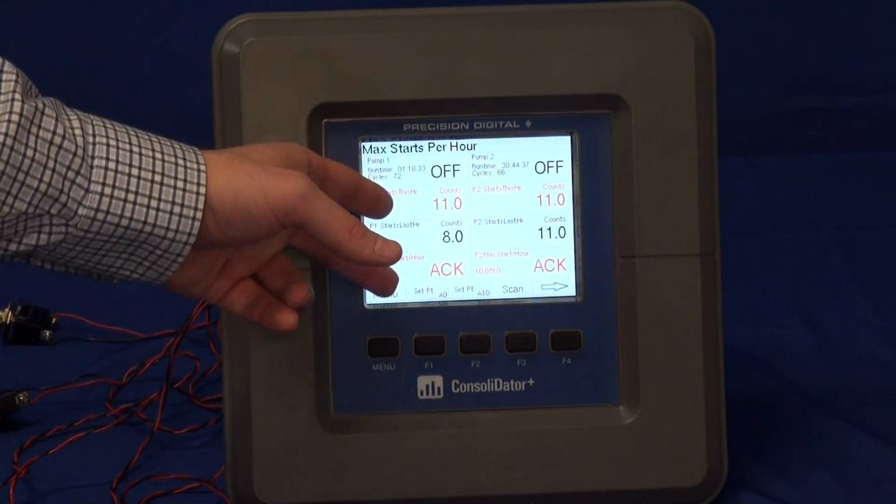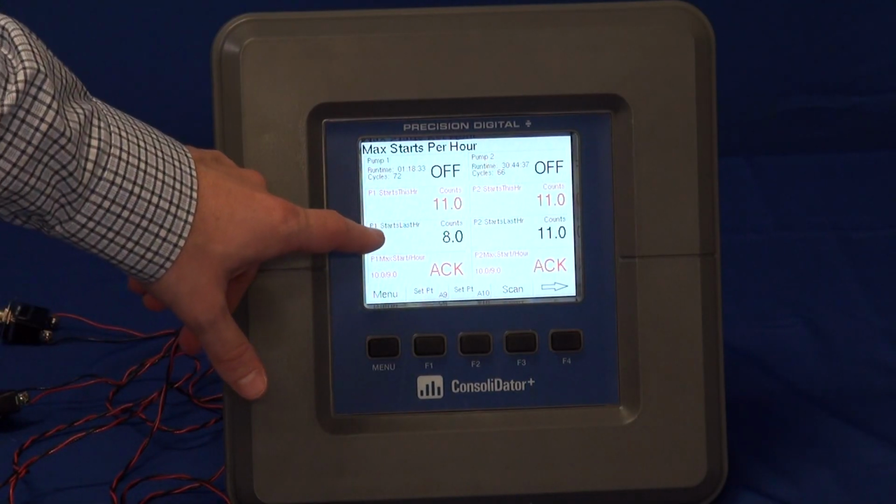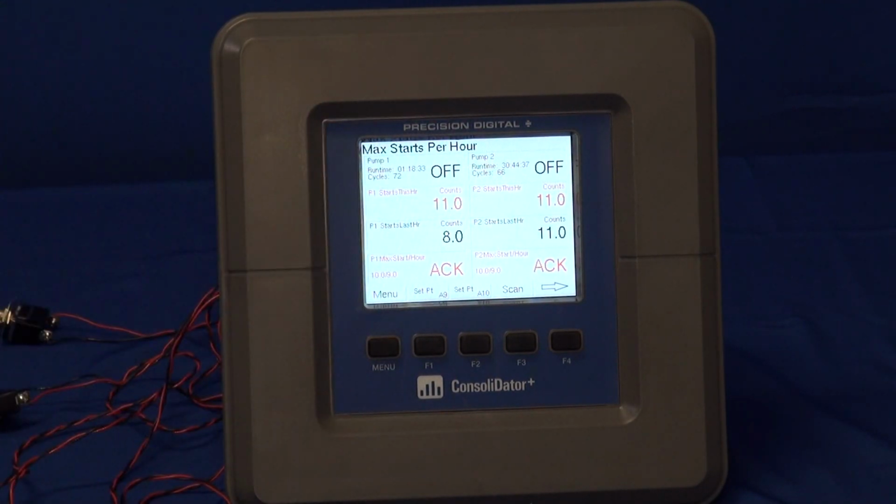We still get that visualization that they exceeded their number of starts, and the previous hour's starts will be kept track of as well. So, handy feature to have to dial in the setup of a station.